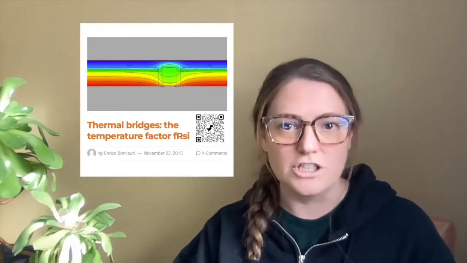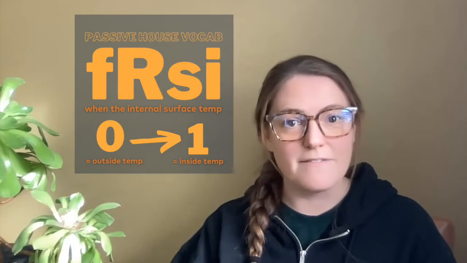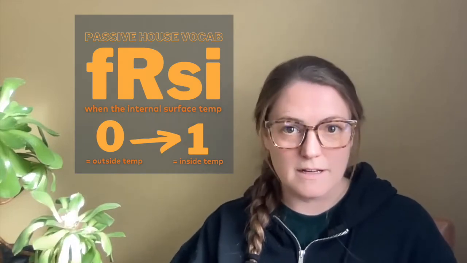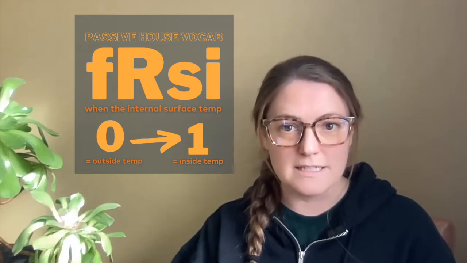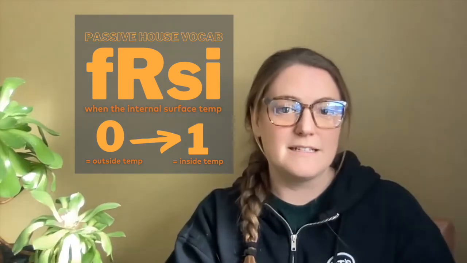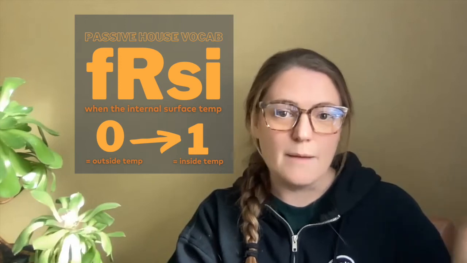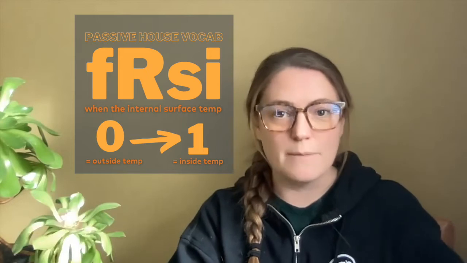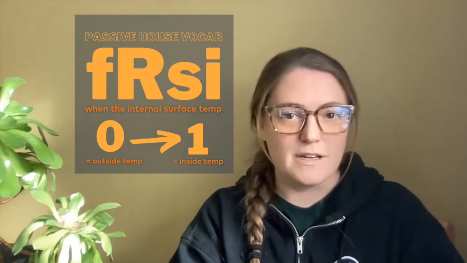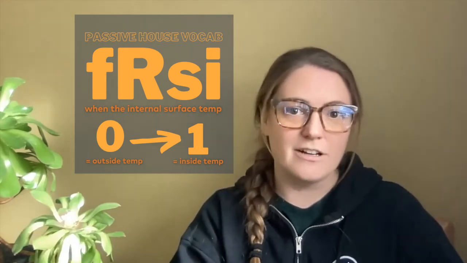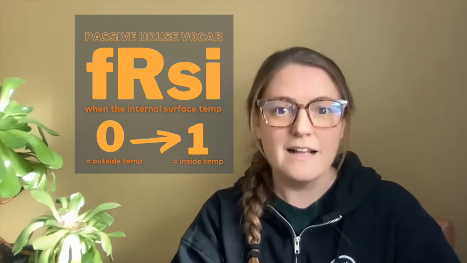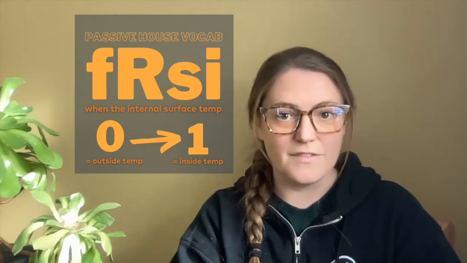So the fRsi factor, sometimes called the fRsi value or the temperature factor, is a dimensionless number ranging from 0 to 1, so it's a decimal point. 0 represents the one extreme where the temperature at the internal surface is the same as the temperature outside. So if you can imagine, when it's a cold winter's day here in Colorado, you go touch that metal window frame and it's super cold on the inside. That's probably closer to the 0 end of things.